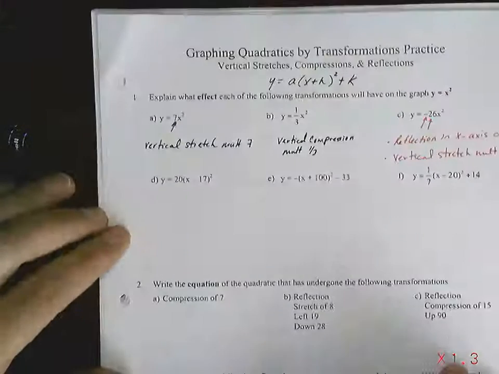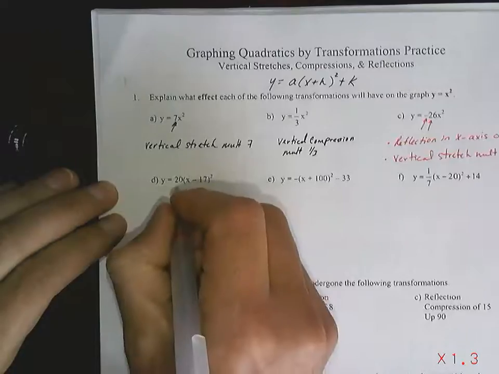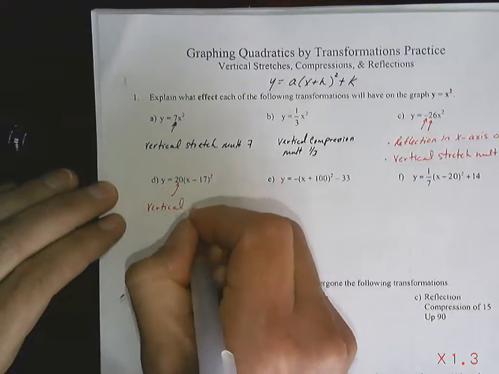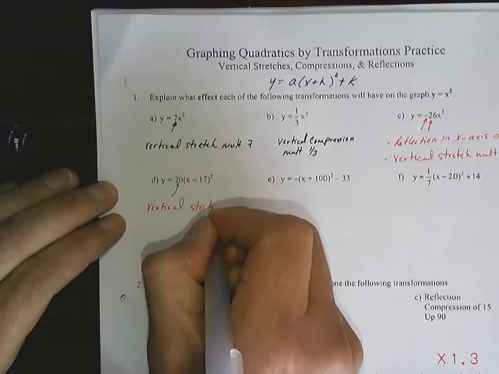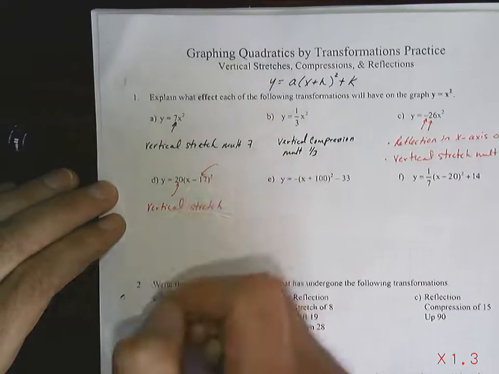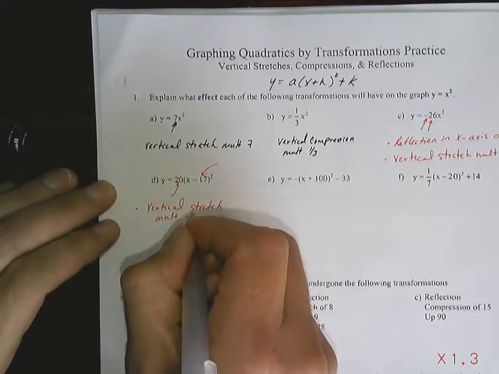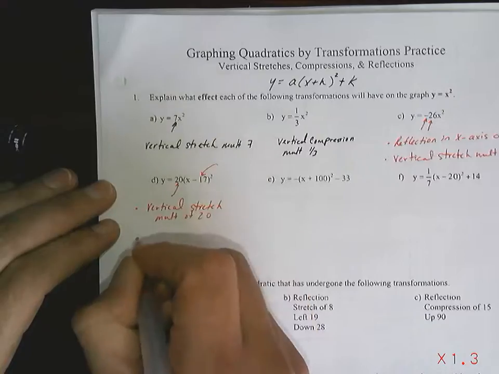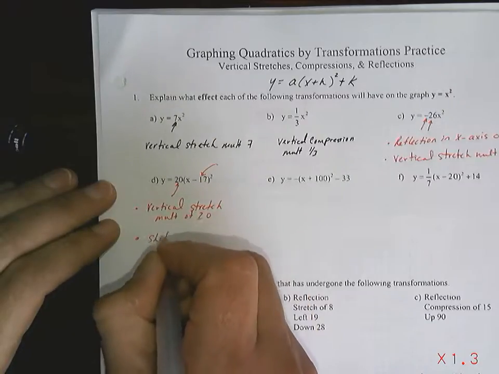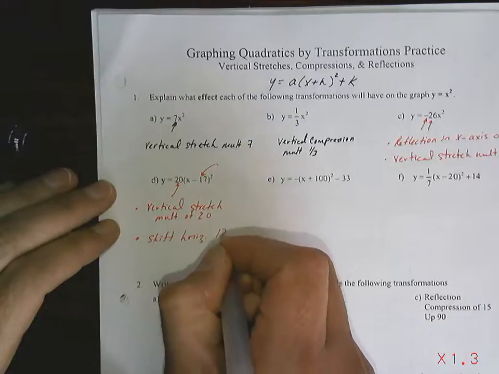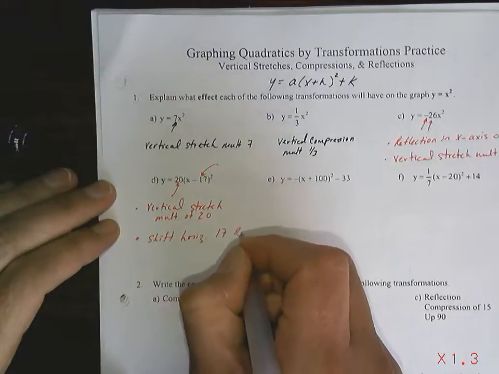Let's see what's going on over here. So we've got a 20. That's a vertical stretch. And then we've got the negative 17 on the inside. And then you've got a shift horizontally, 17 units right.